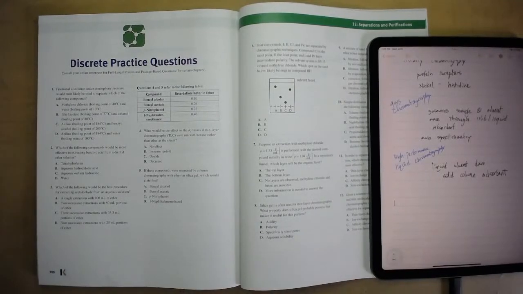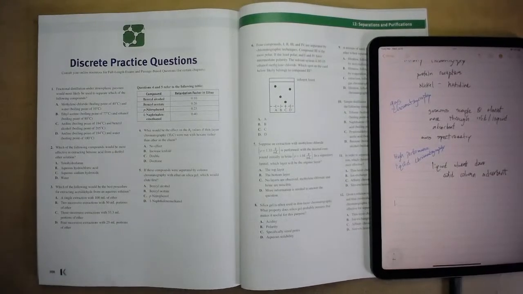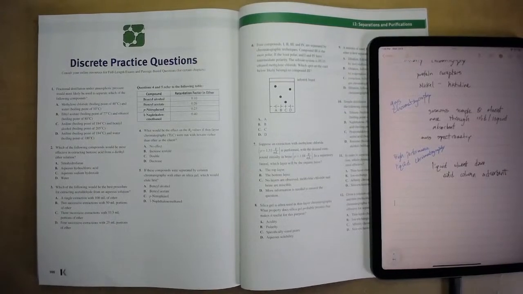Aniline, I'm not sure, but I'm guessing that's organic. Let's look up what aniline is. Aniline is an organic compound with the formula C6H5NH2. So it's an amine, I guess. It doesn't have the oxygen.